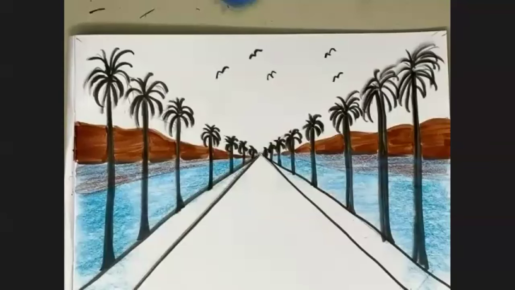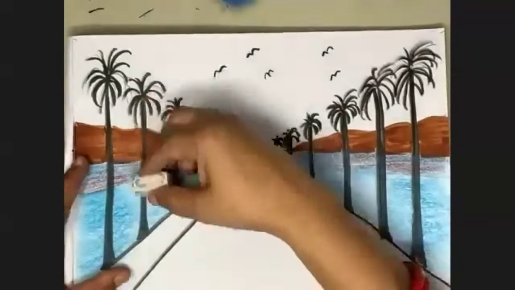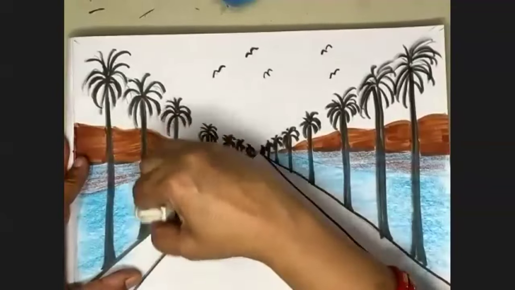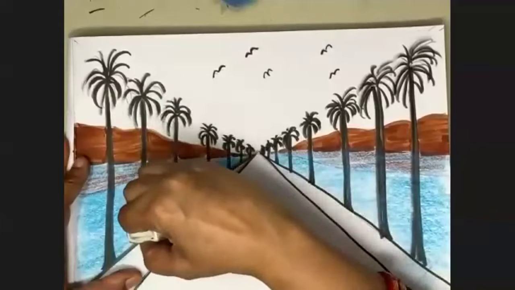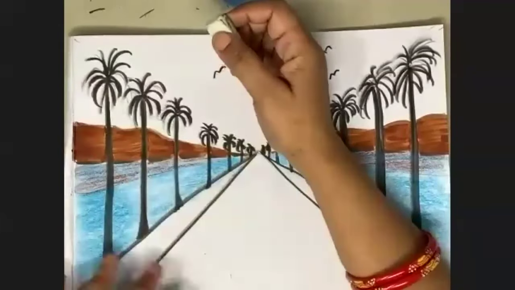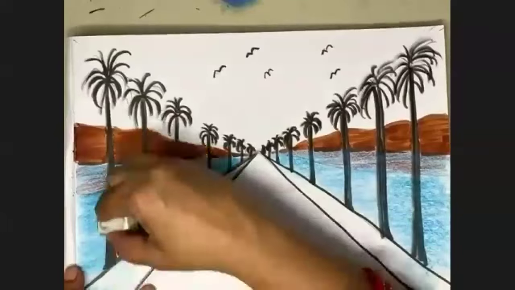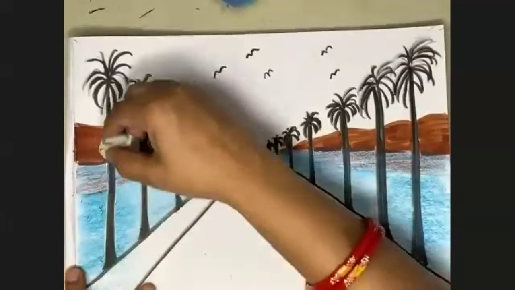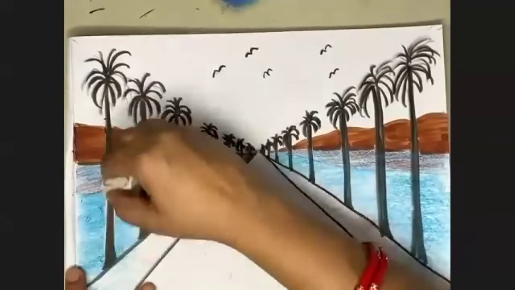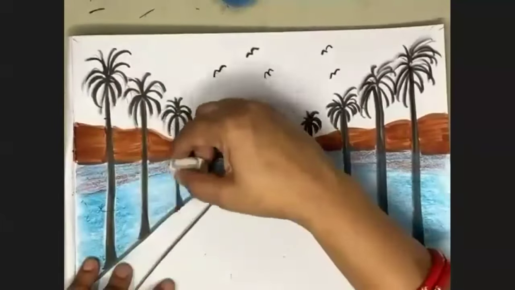Take an eraser and erase the lines which are coming on the trunk of the tree because you want them black. So erase the lines. Plastic crayons are erasable. So your color will be erased and your trunk of the tree will become black again. Come on, because lots of color has overlapped now. So we don't want it overlapped.